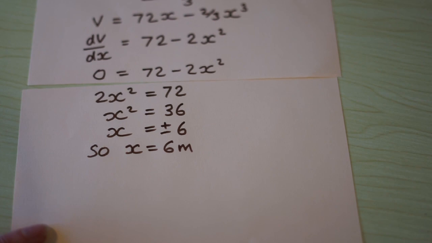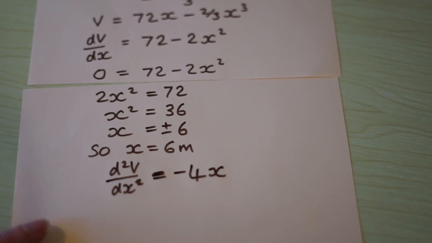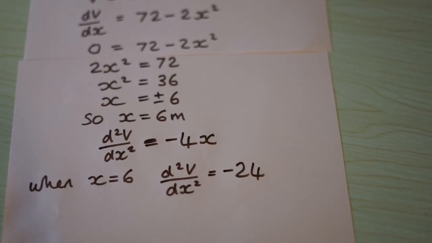We need to look at d²V/dx² to decide whether the volume is maximum or minimum when x equals 6 meters. Here it is. When x equals 6, d²V/dx² equals negative 24. As this is negative, our volume when x equals 6 is a maximum.